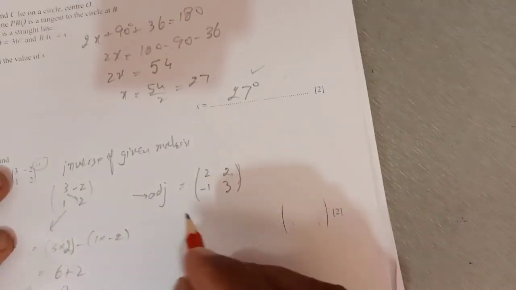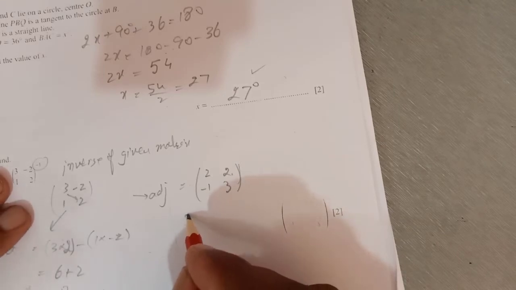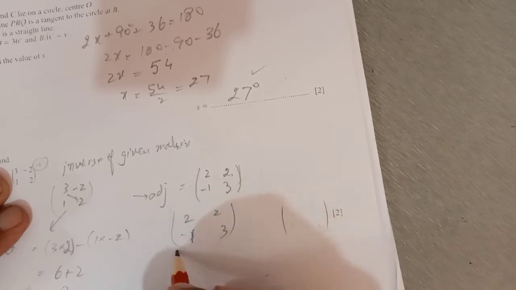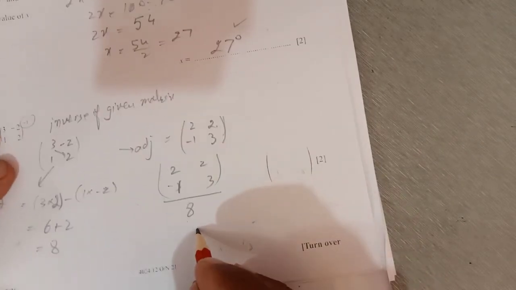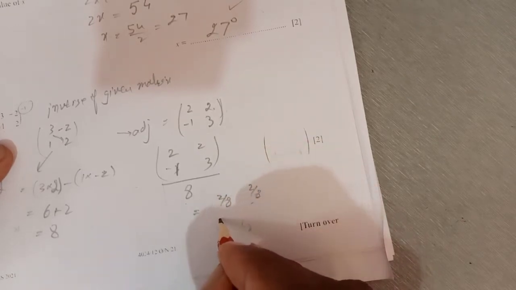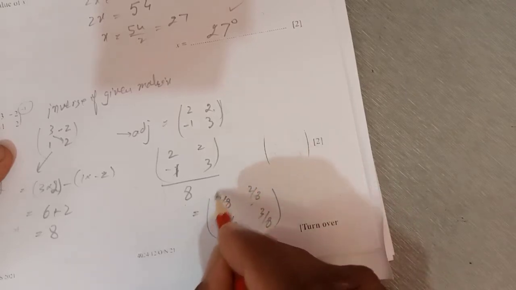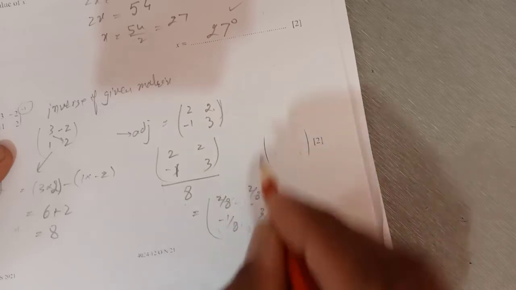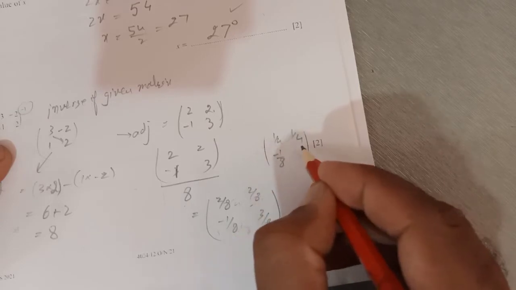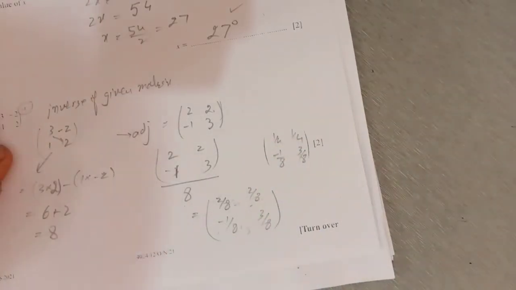Now you have to find its inverse. Inverse is equal to the adjoint divided by its determinant, which over here is 8. So 2 by 8, 2 by 8, minus 1 by 8 and 3 by 8. Doing cancellation of this one, it becomes 1 by 4. The answer would be 1 by 4, 1 by 4, minus 1 by 8 and 3 by 8. So this is the inverse of this matrix.